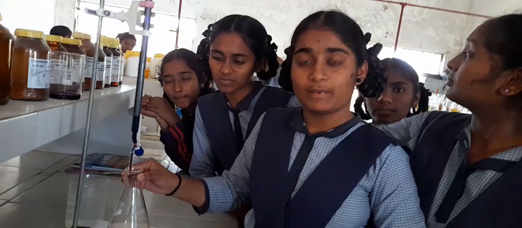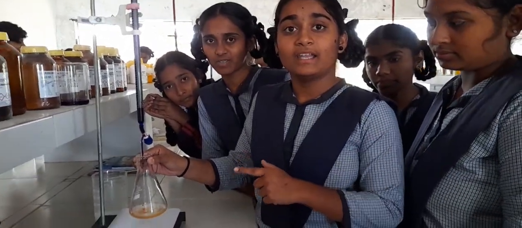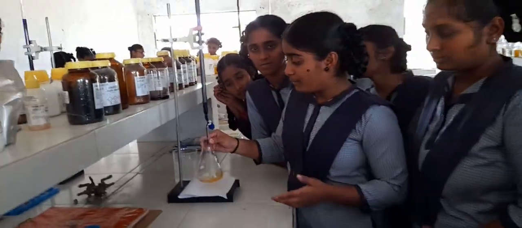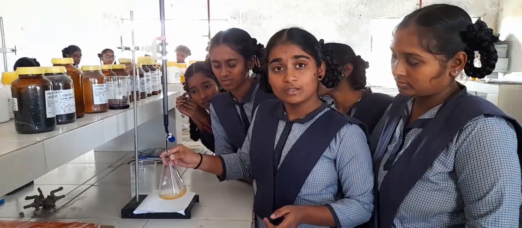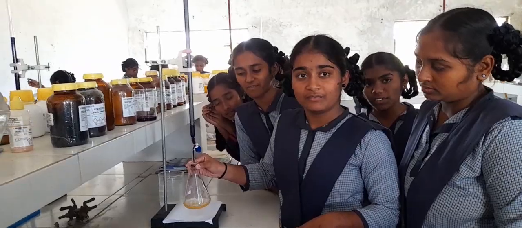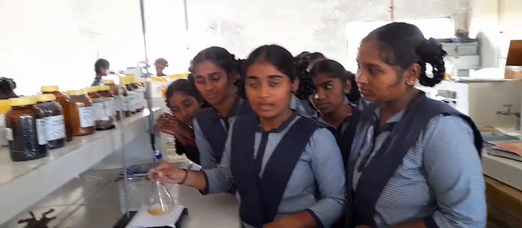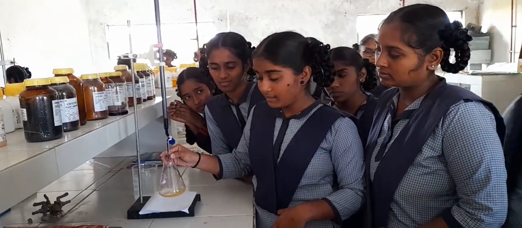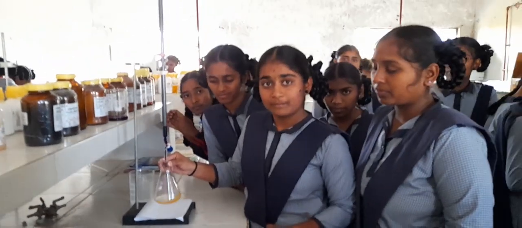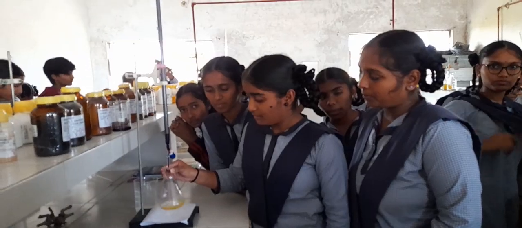Right. Today we are estimating with potassium permanganate. Swirl it, don't stop. We took 20 ml of ferrous ammonium sulfate, Mohr's salt, and 10 ml of dilute H2SO4. And at the end we are expecting the pale pink color. Initially the color is like that. So at the end point, it should turn into pale pink, which should be permanent.